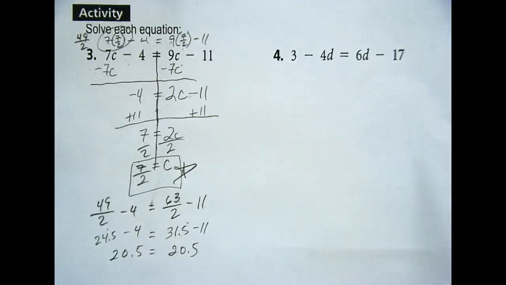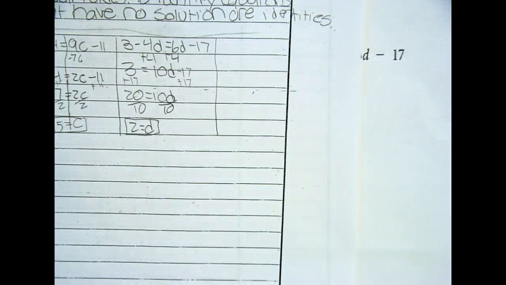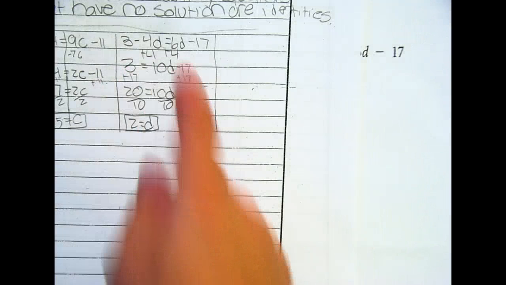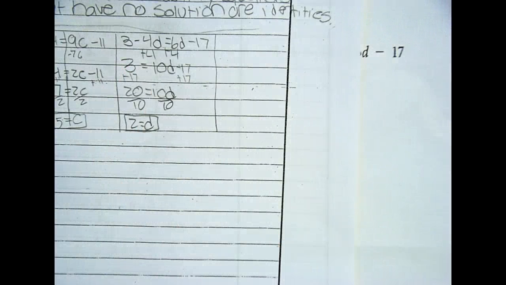All right, I want you guys to give this one a go. Number 4, on your own. I added 4 on each side, and I got 3 equals 10d plus minus 17. And then I added 17 on each side, and I got 20 equals 10d, and then I divided by 10 on each side. How many got 2? You did 2. Very good.